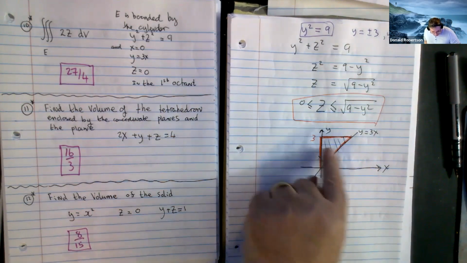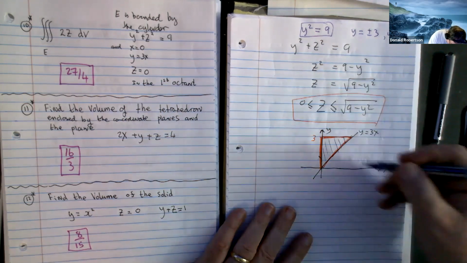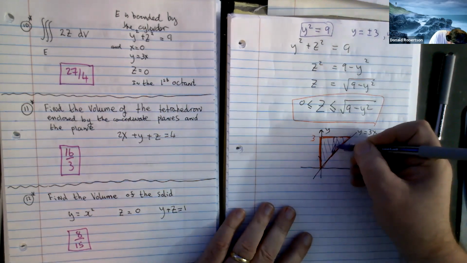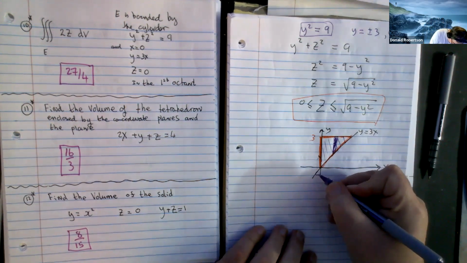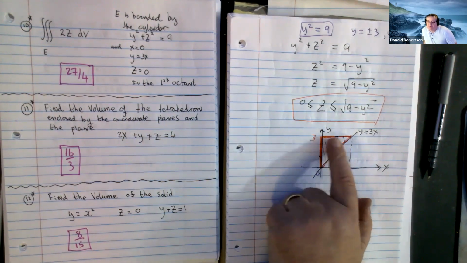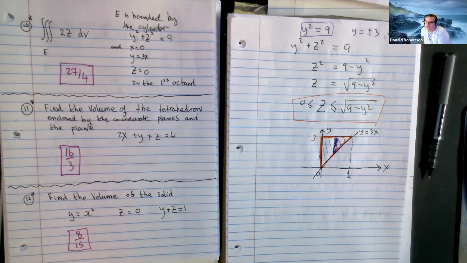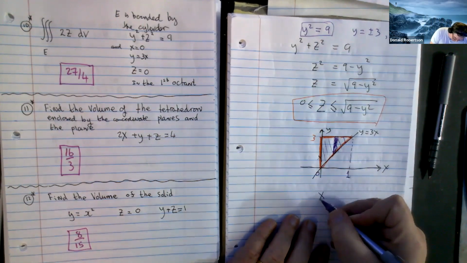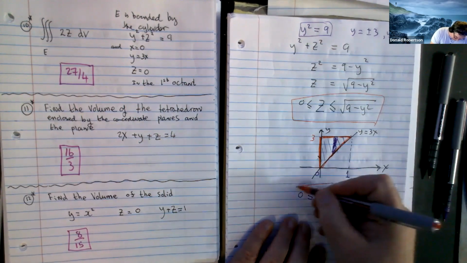Now, this triangle will allow us to get the limits of integration for x and for y. And I'm just going to go with the flow, which means I'm still going to go with vertical rectangles. Well, I know x starts at 0. I need to know what that x value there is. But if this is 3, would you agree it's pretty easy to find out x was 1? So I now have the limits of integration for x.